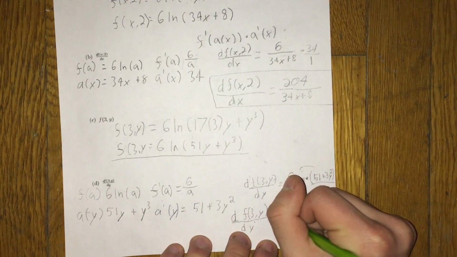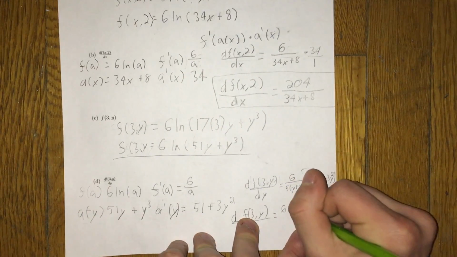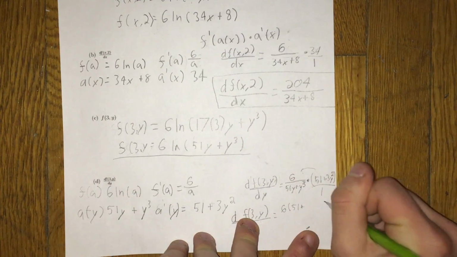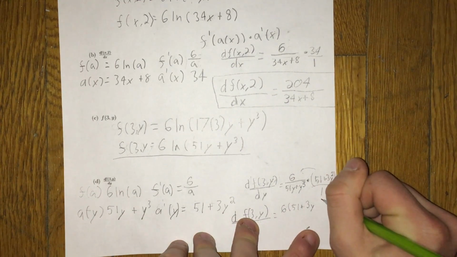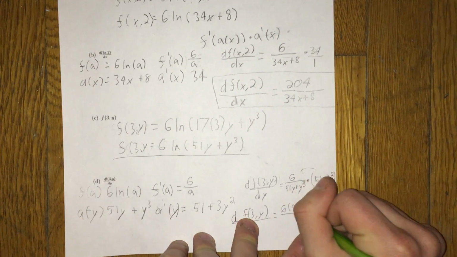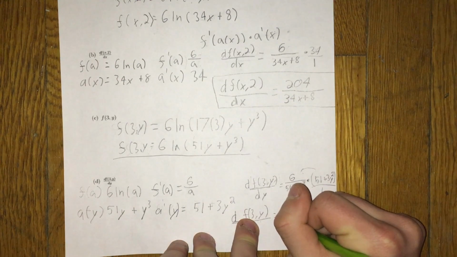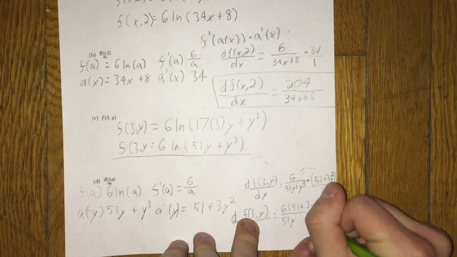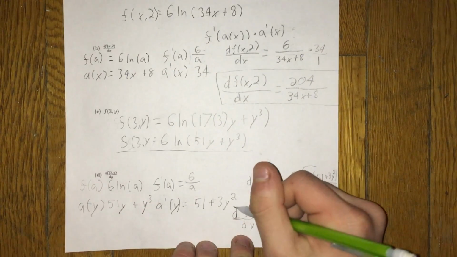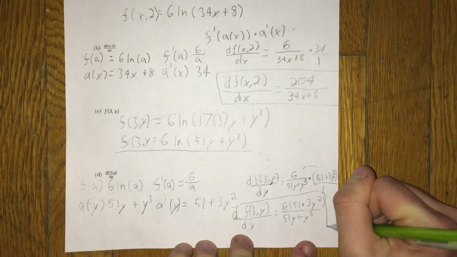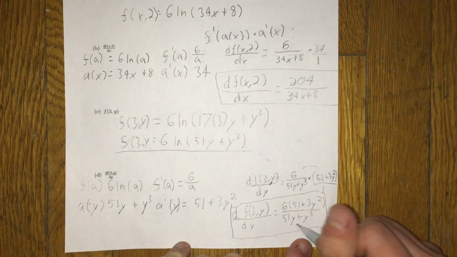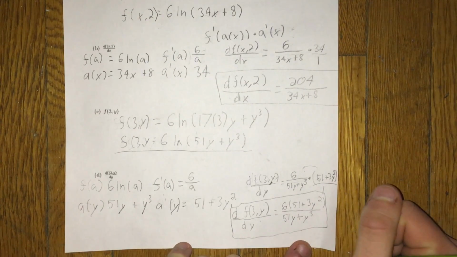So our answer would be d f of 3, y over d y equals 6 times parentheses 51 plus 3y squared, parenthesis, all over 51y plus y to the third. And that's how you get d f of 3, y over dy. And that's your answer. Have a great day.